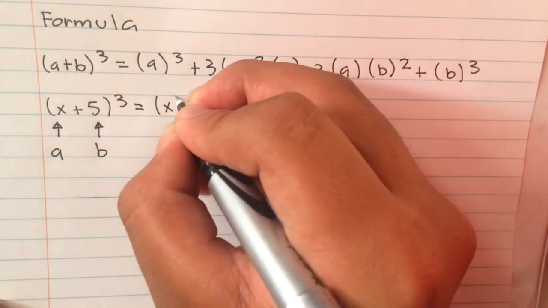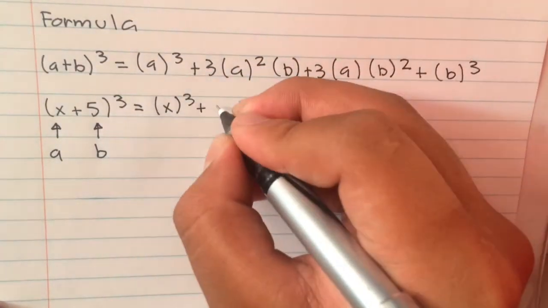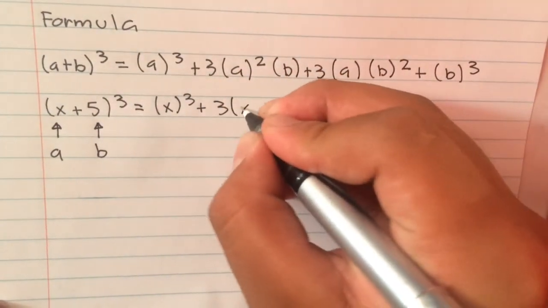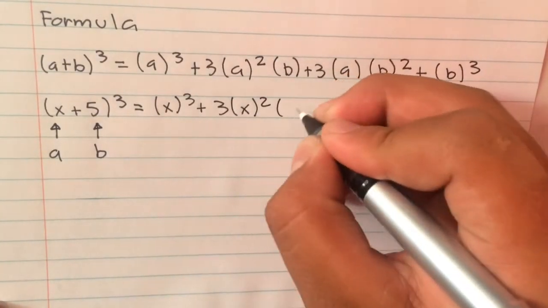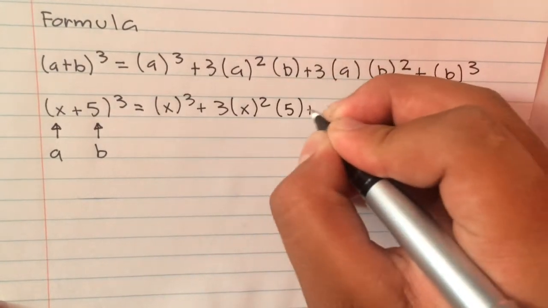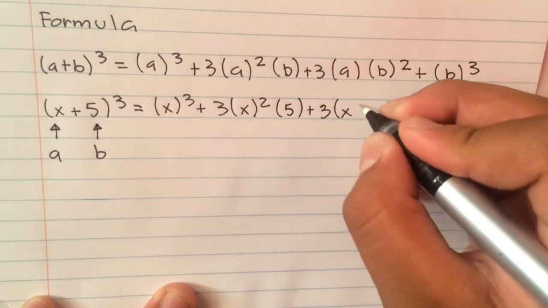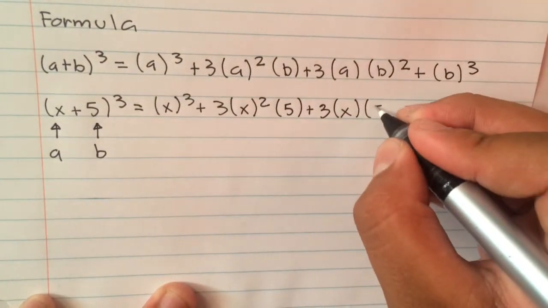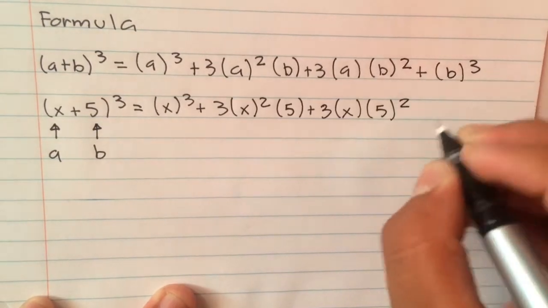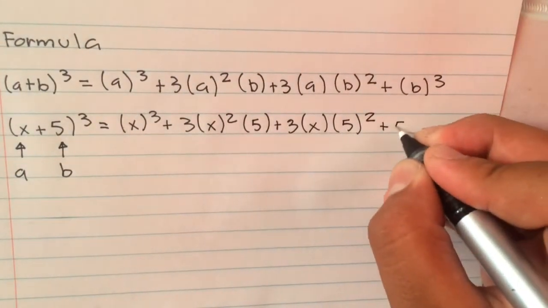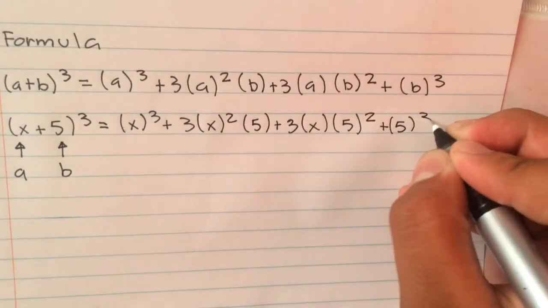x cubed plus 3 x squared 5 plus 3 x 5 squared plus 5 cubed.